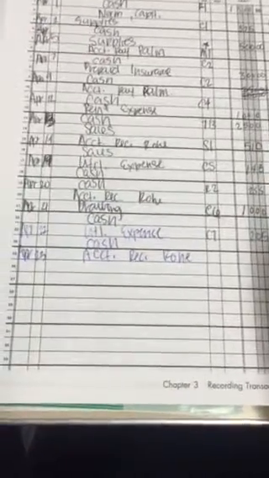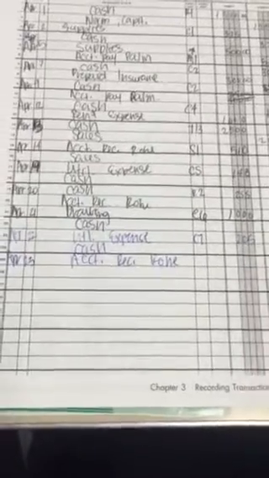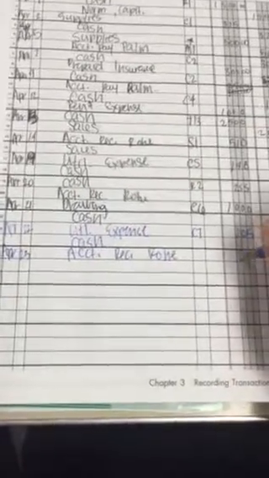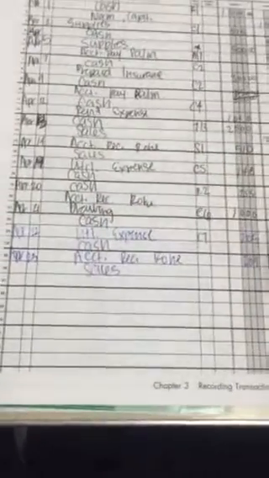Again, I'm just going to abbreviate. We're going to put his last name. Alright, and since it said for $289, we're going to debit the $289. Alright, and since it said that we sold our services on account, we're going to label that as sales. We're going to credit that $289.